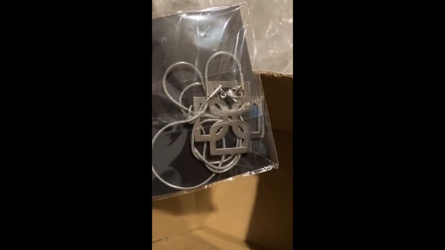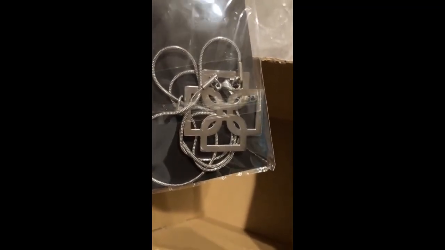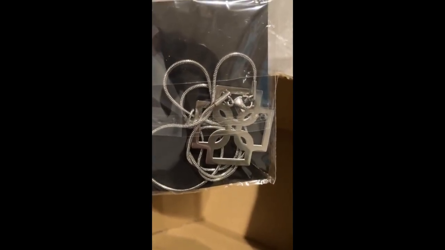Bro, what is this? This is costume jewelry. They sent me some costume jewelry. I don't even know what this is, what this symbol means. I don't know. Please, people, don't think that I'm with those people. I just got some funny little symbols sent to me in the mail, and it wasn't what I wanted.